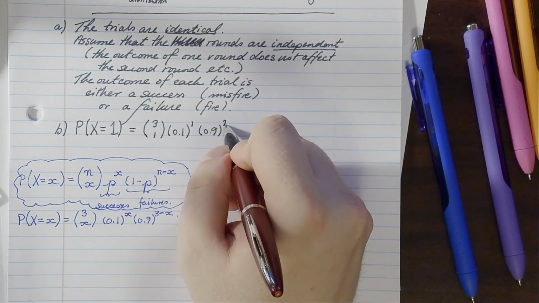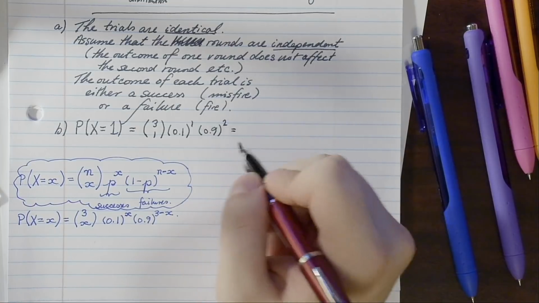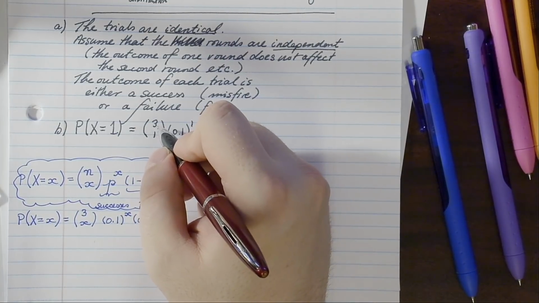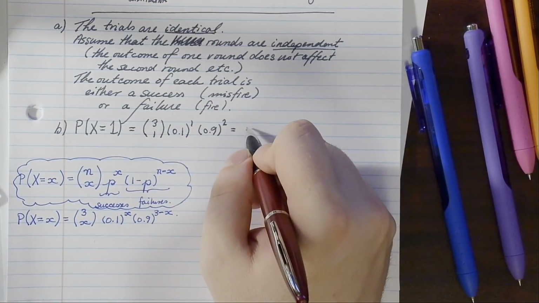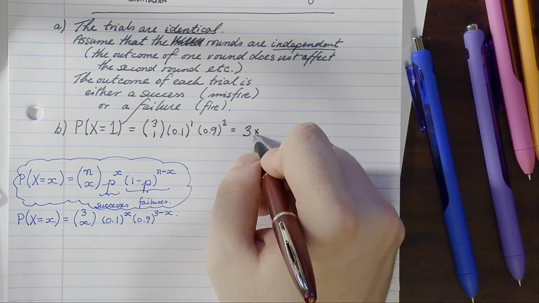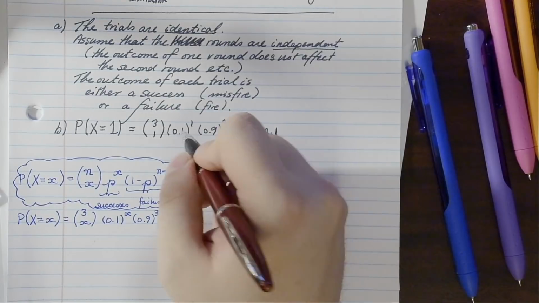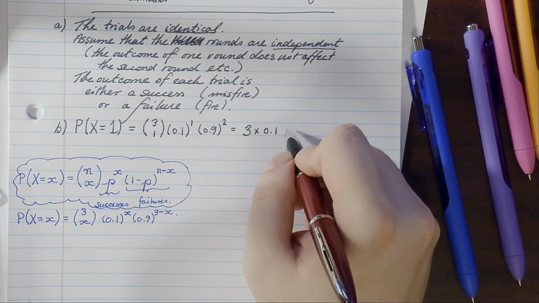So that gives me 2. The number of ways that I can pick: I have 3 items, I'm going to pick one of them. There's 3 ways to do that. Multiplied by 0.1, so 0.1 to the 1 is 0.1.